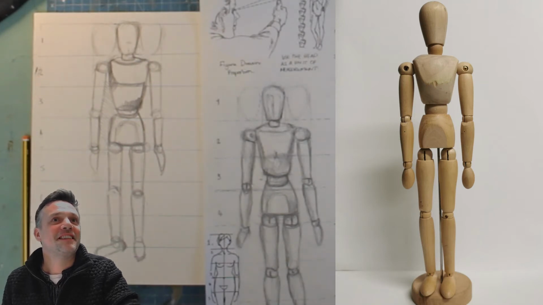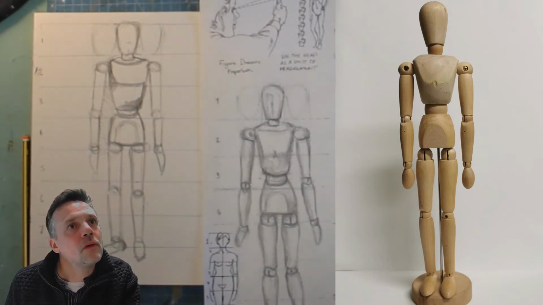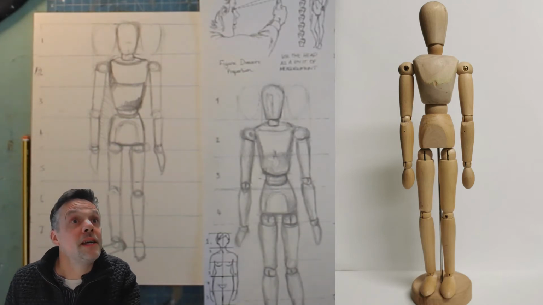Sorry, this is good. Do you want me to have a look, Linda? How much of it can you see, actually? Yeah, I can see it. That's looking all right. It's in proportion. That's really good.